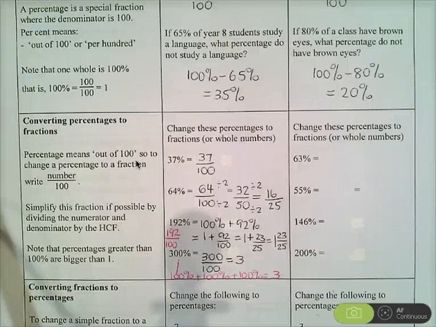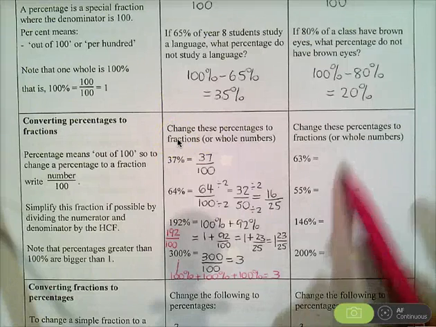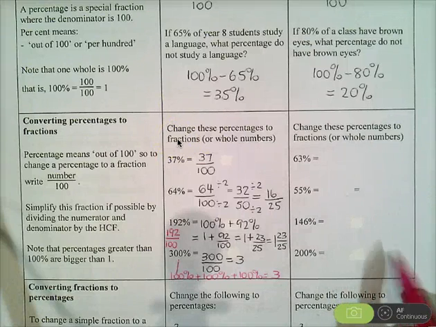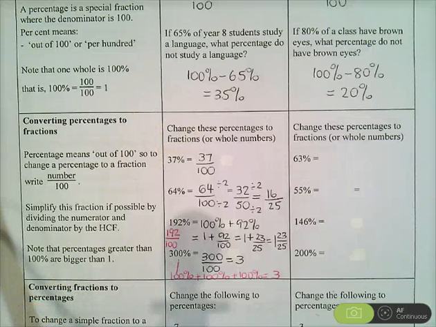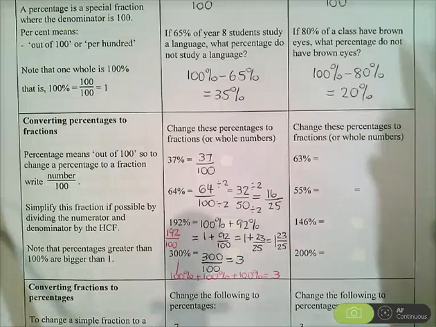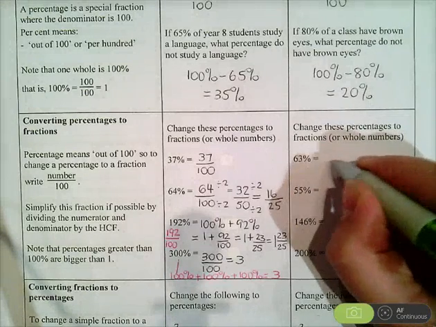Okay, girls, if you can pause the video and attempt these 4 questions in this second column, where it says your turn. You can then turn the video back on to check your answers when you're done. Okay, let's look at these answers now.